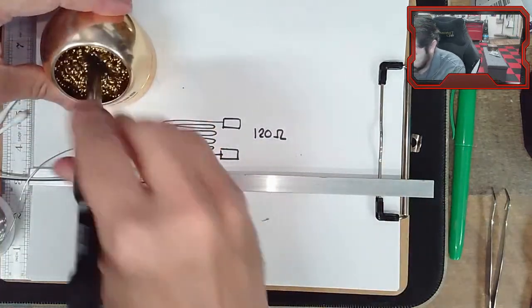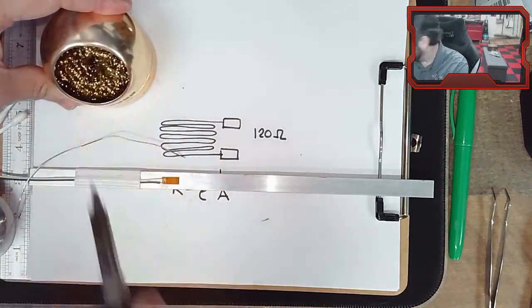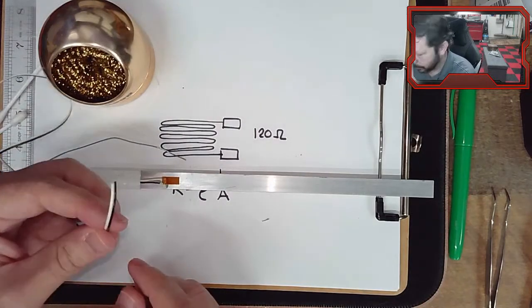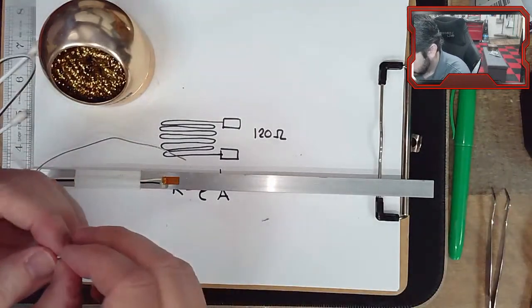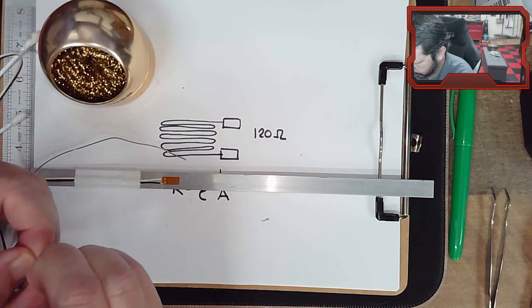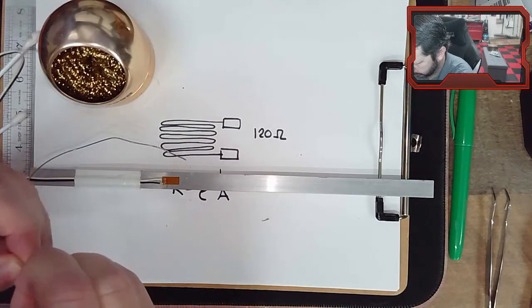All right. Then we need to go to the other end over here, cut these apart, and actually test that we got it soldered and have connections.